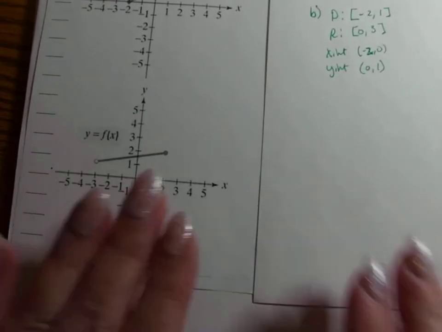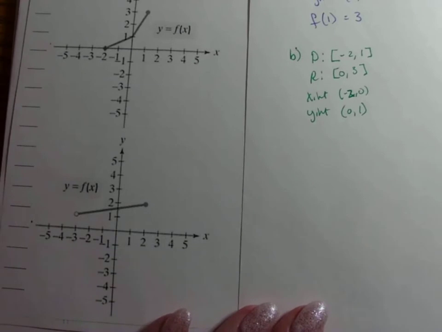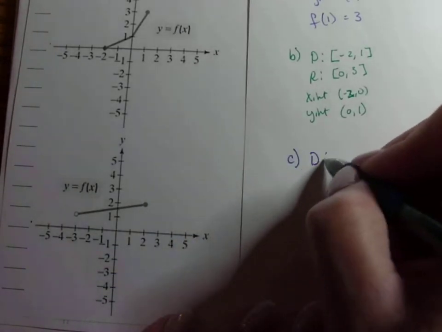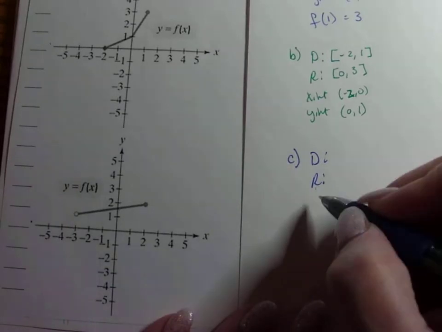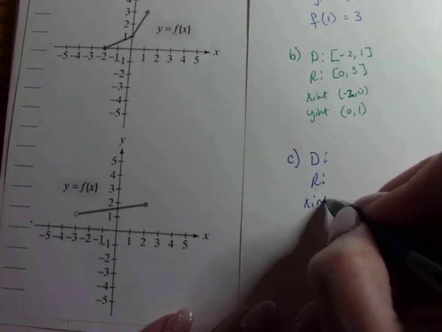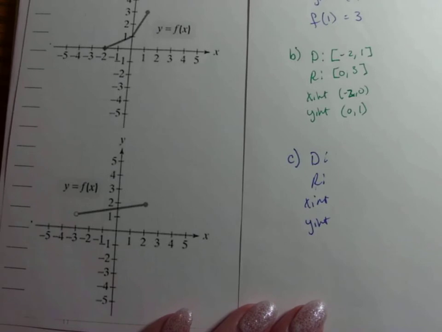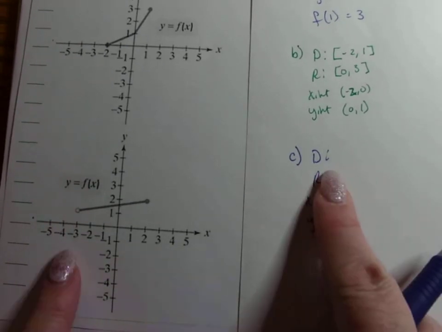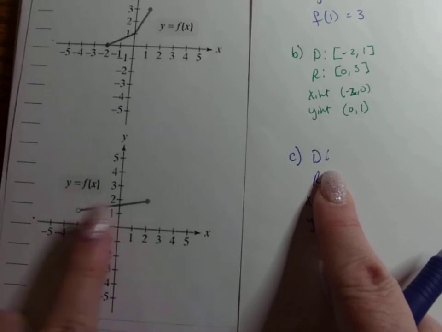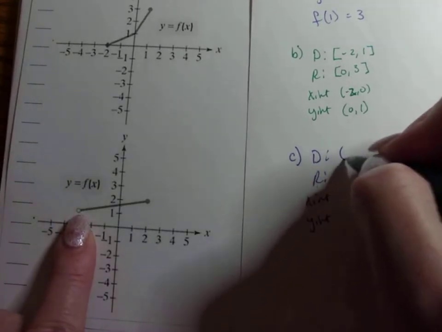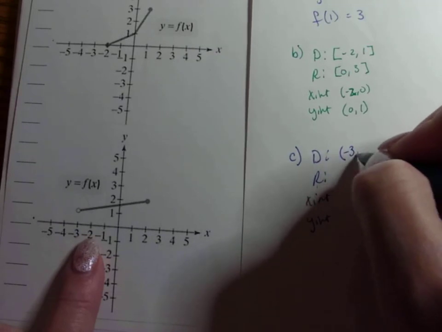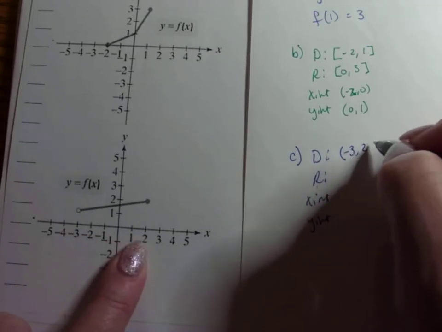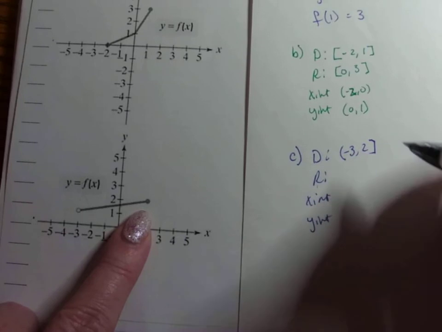So on our third graph here, we are looking again for domain, range, x-intercept and y-intercept. We're not going to do each one to have a function value. I just wanted to make sure you knew how to do it. The domain is going to start again from the left going to the right. So first we hit -3, but it's an open circle, so it means it's going to get a parenthesis. It does not include it. It goes all the way over to 2. It's closed, so it gets a bracket.